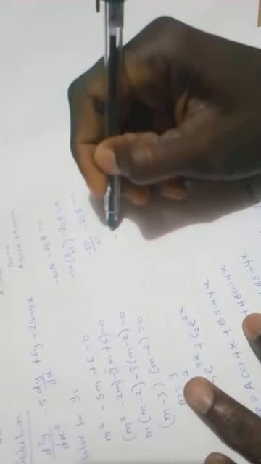If I add 20 over 25 to both sides, I'm going to have negative 20b equal to 20 over 25. Now I'm going to divide both sides by negative 20. Very good. So my b will be equal to negative 1 over 25. So I've gotten a and b.